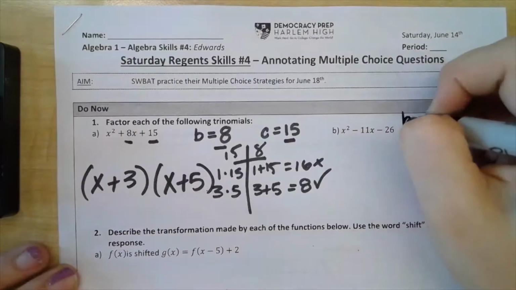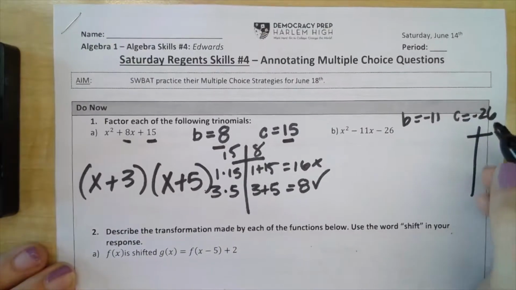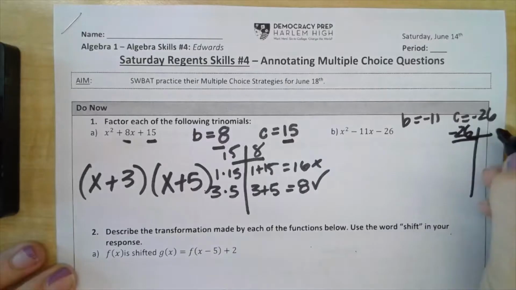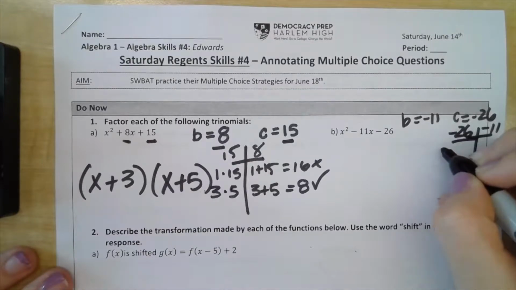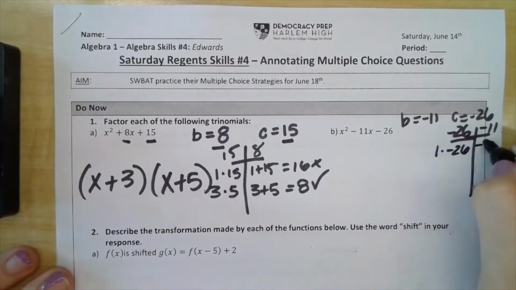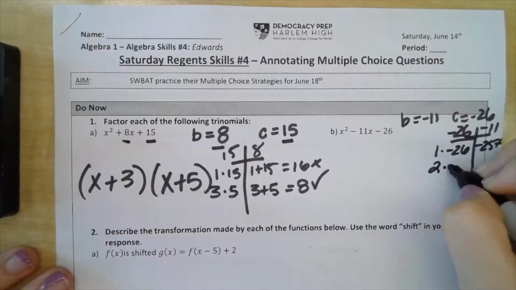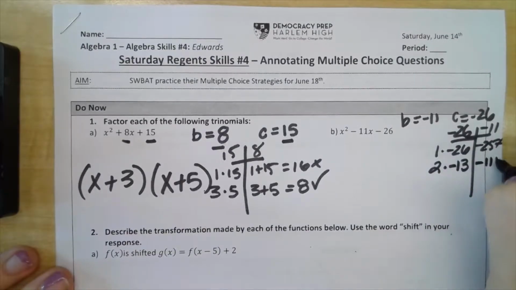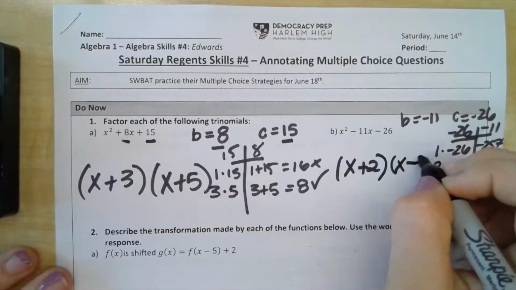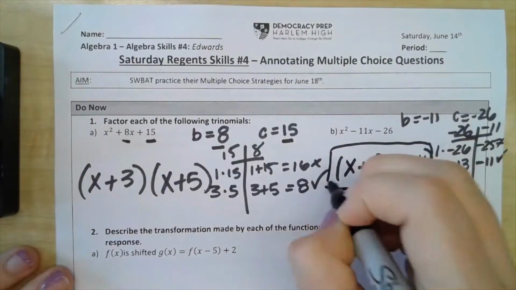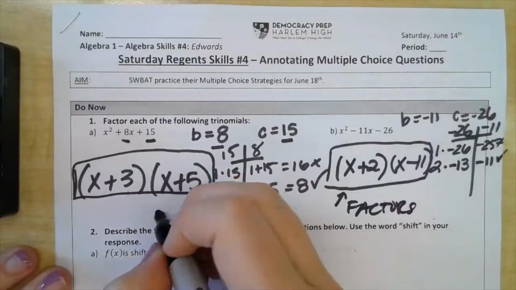Now let's head to B. B is negative 11. C, negative 26. What factors of negative 26, when I add them together, do I get negative 11? One has to be negative since C is negative. So let's start with 1 times negative 26. That's negative 25. Not going to work. Let's go to 2 since it's even. 2 times negative 13. Oh, that's going to be negative 11. Woohoo! I have my factors of x plus 2 times x minus 13. Our answers for A and B. Note that these are our factors, not the zeros.